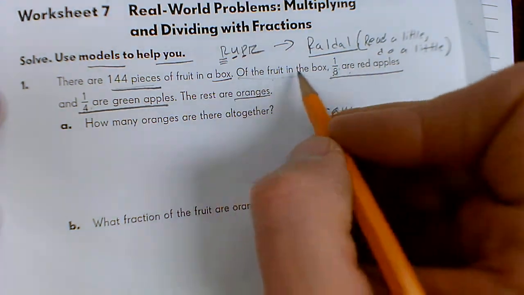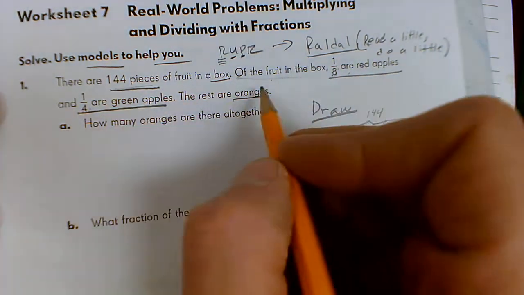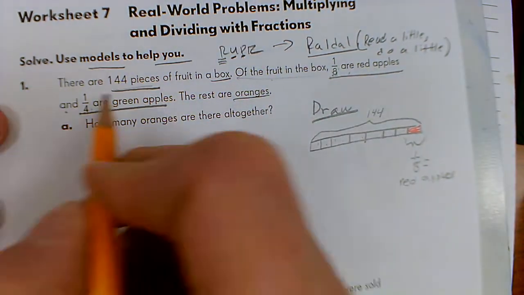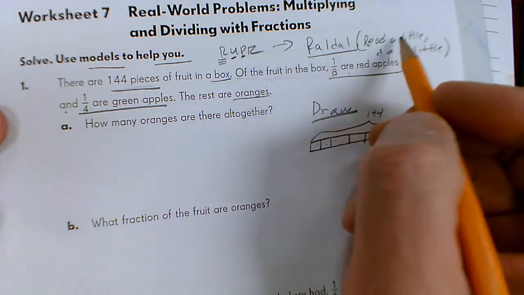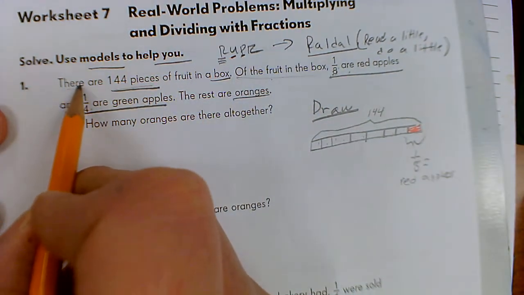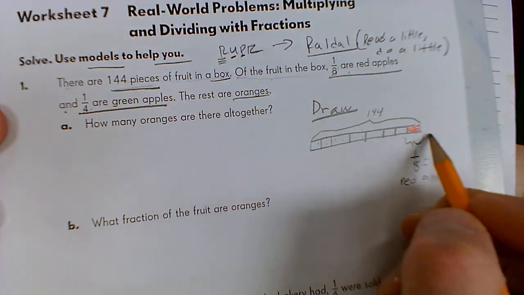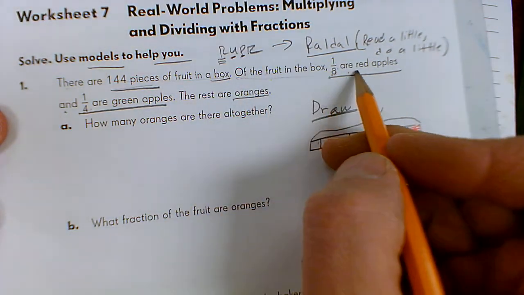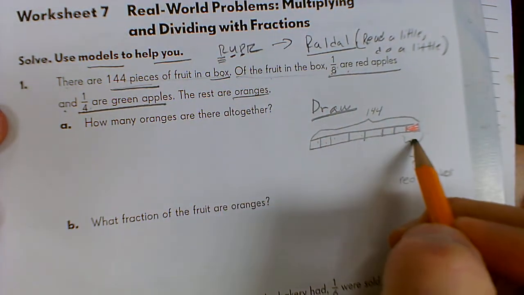A lot of times, when you see an "and," it's a good point to stop in your RADAL method. You read a little, do a little. So there are 144 pieces in a box. Boom, draw. Of the fruit in the box, 1/8 are red. Boom. Draw. Done and done.